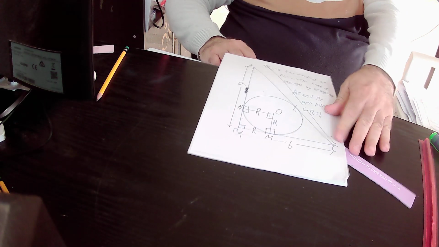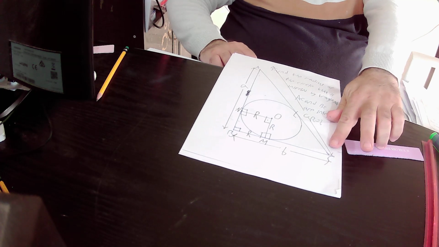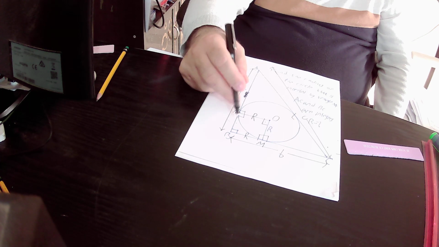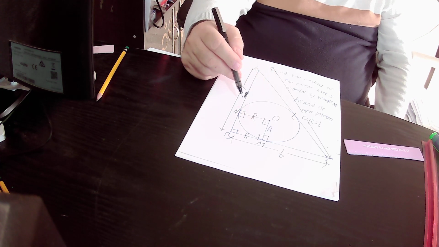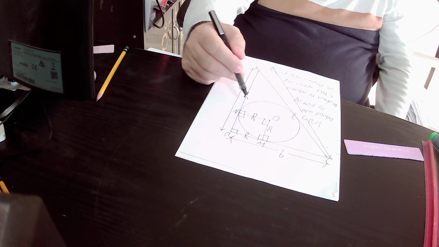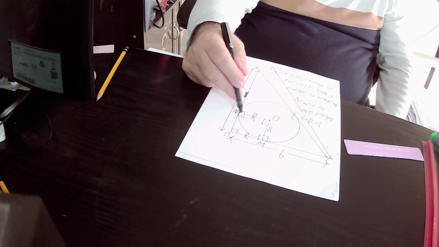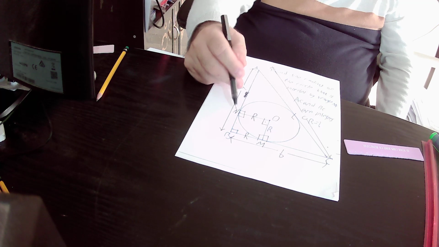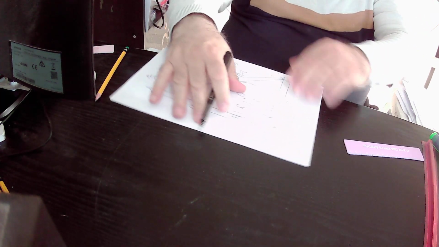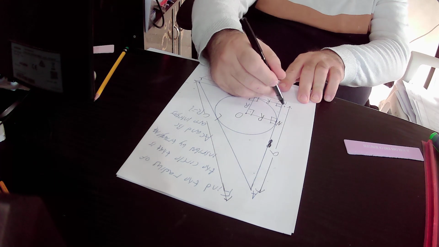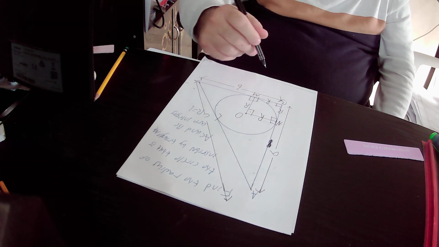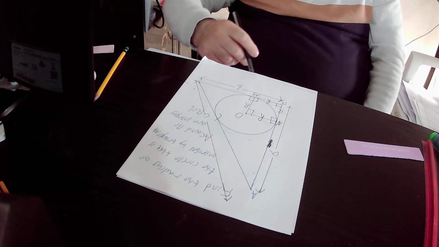Likewise, according to the rule that the opposite sides of a rectangle are equal to each other, we get here that NB equals OM. But OM equals R, and NB also equals OM. Therefore, NB must also be equal to R. So actually we found out that NOBM is not just a rectangle but a square, because all of its sides are equal to each other.